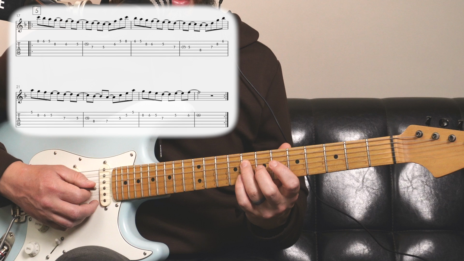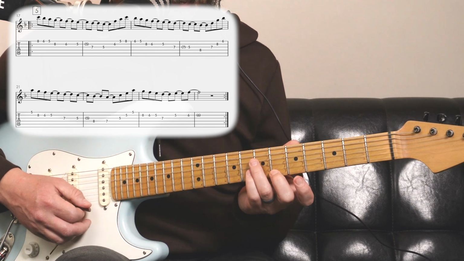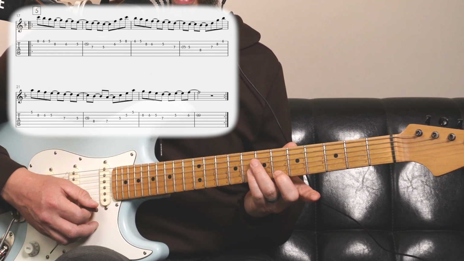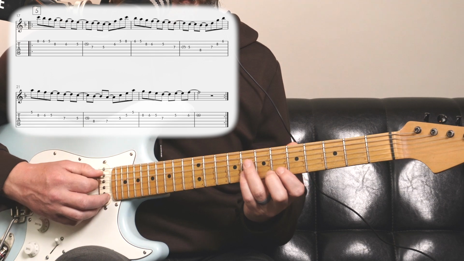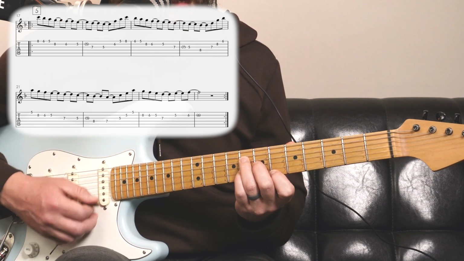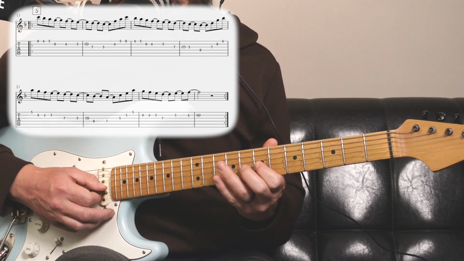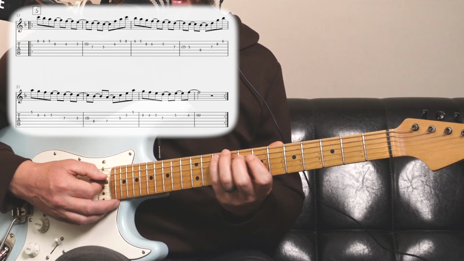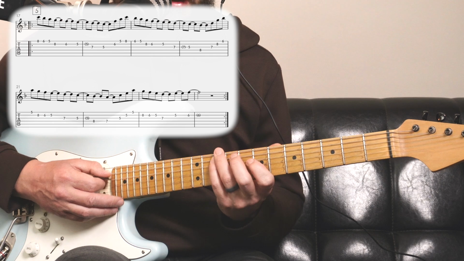And we're going to arpeggiate out of that. And this is the 2 chord in the key of F. This is a G minor arpeggio. And this is a shape that I think about as being connected to the second inversion G minor big 3 shape, which I'm playing here.